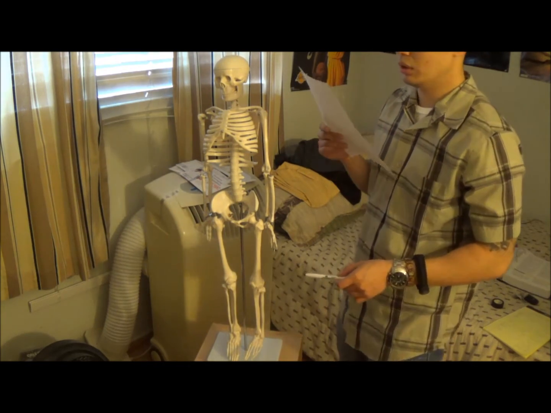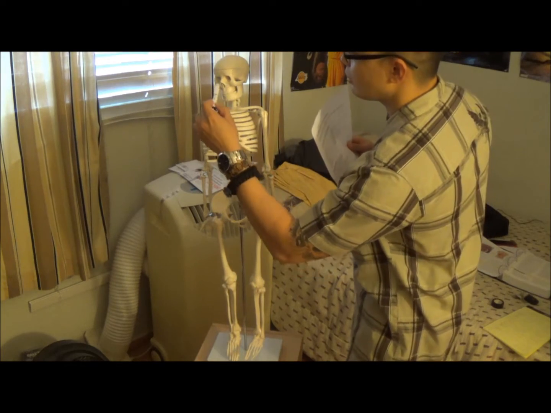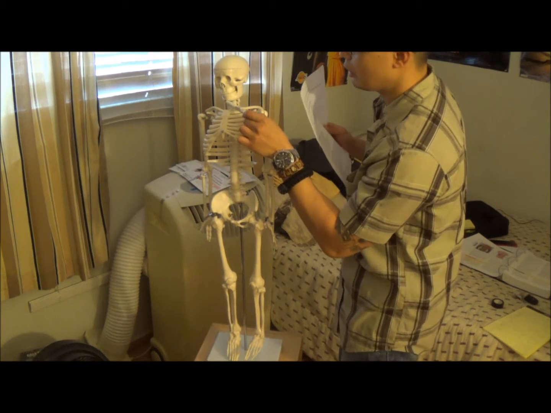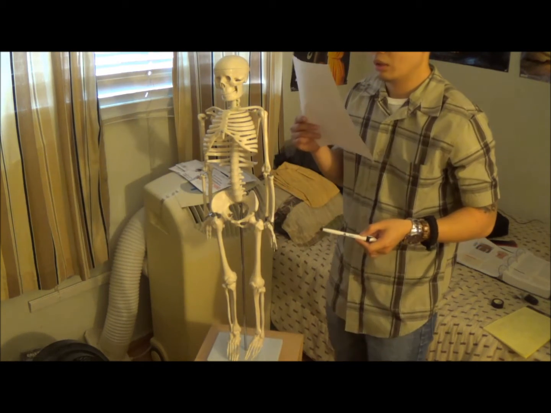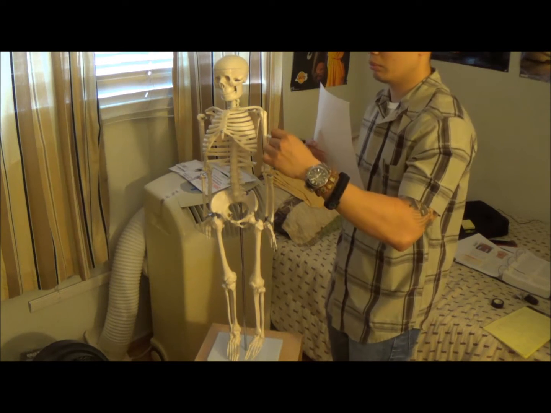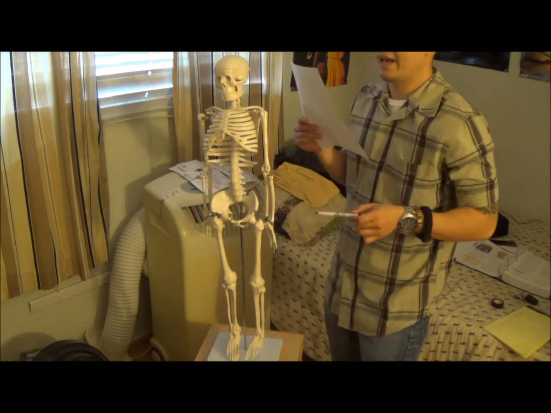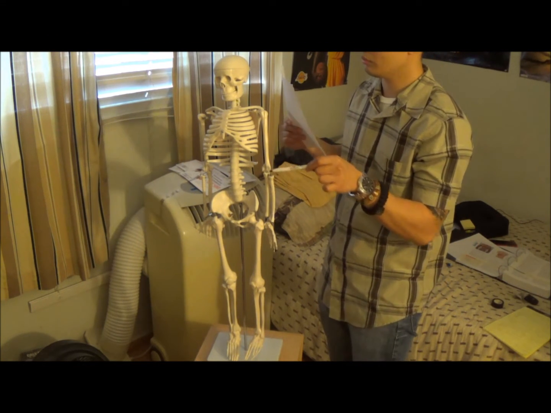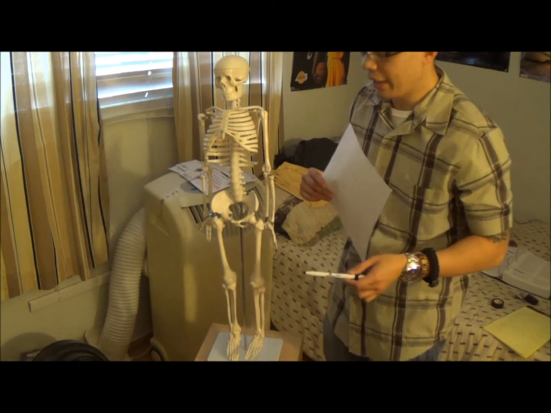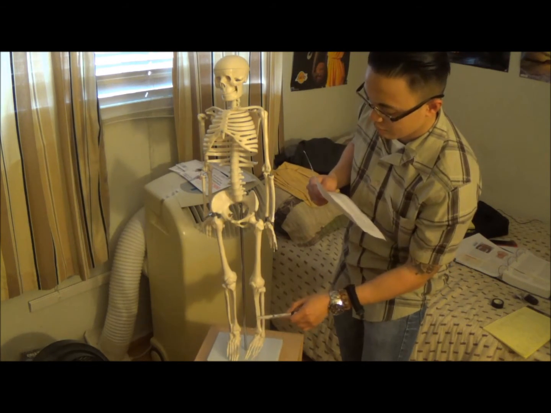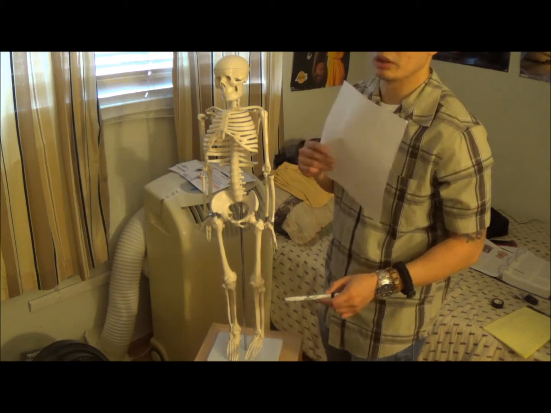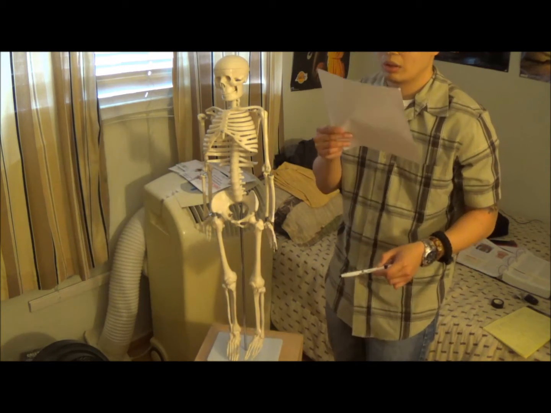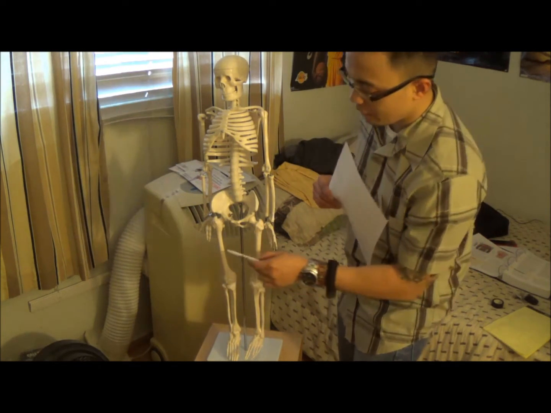Then we have oral, which is around the mouth. Mental, which is the chin. Brachial is the upper arm. Antebrachial is the lower arm. Crural is the leg. Umbilical is the region around the navel, so this area right here. Femoral is the thigh.